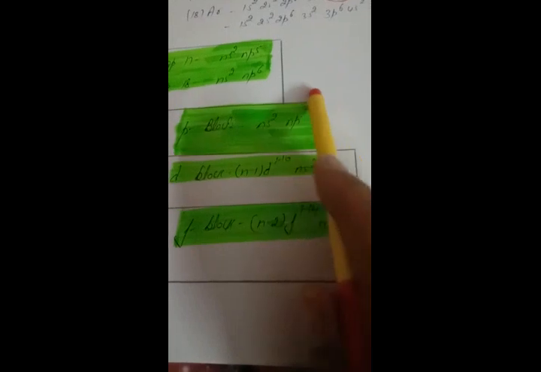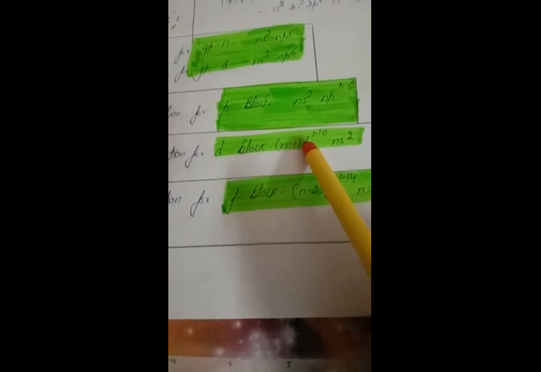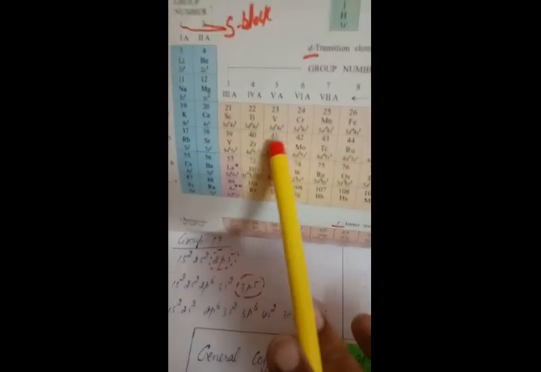Now I think it's clear to you what's the meaning of 1 to 6. Same way I have written general configuration for D block, that is (n-1)d1 to 10 ns2. So why is it written d1 to 10? Because the same way as we have filled for P, 2p1, 2p2, same way we'll fill 10 electrons in D, starting from scandium whose atomic number is 21.